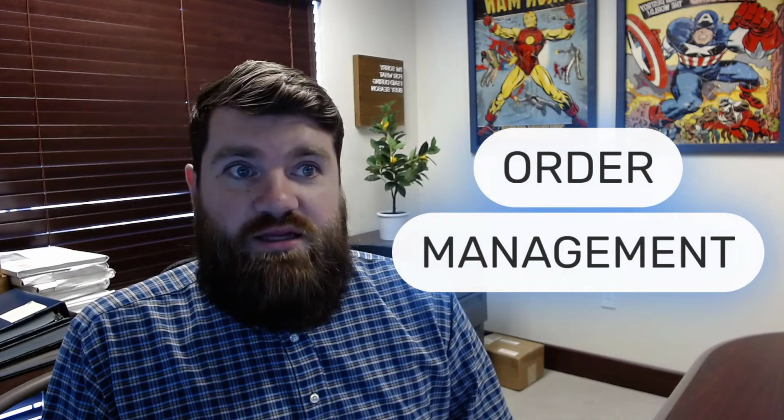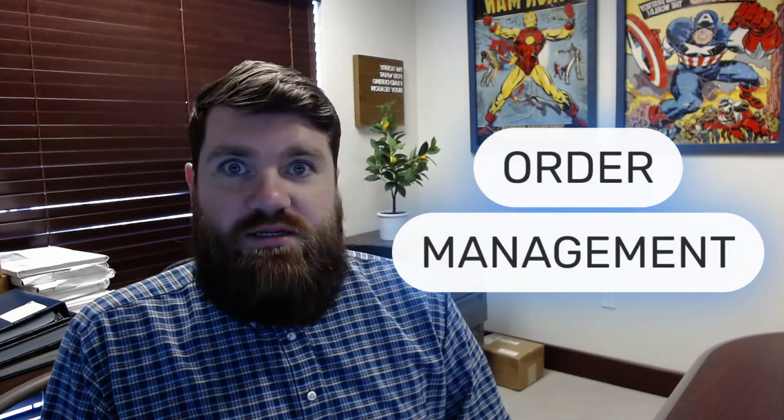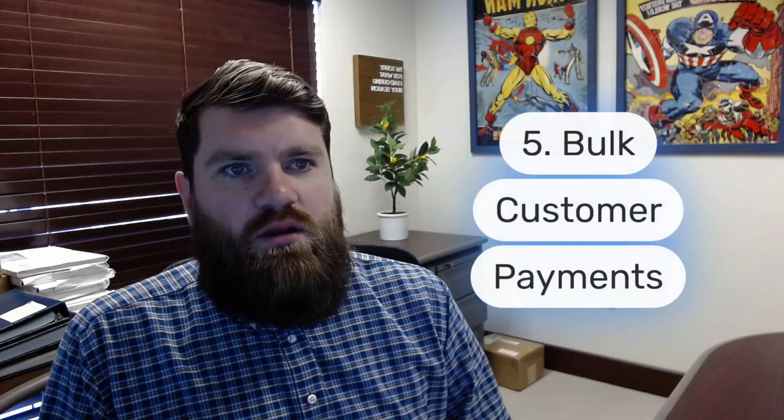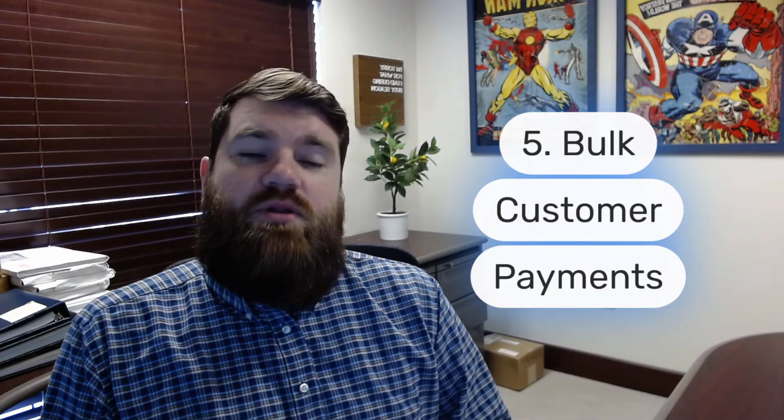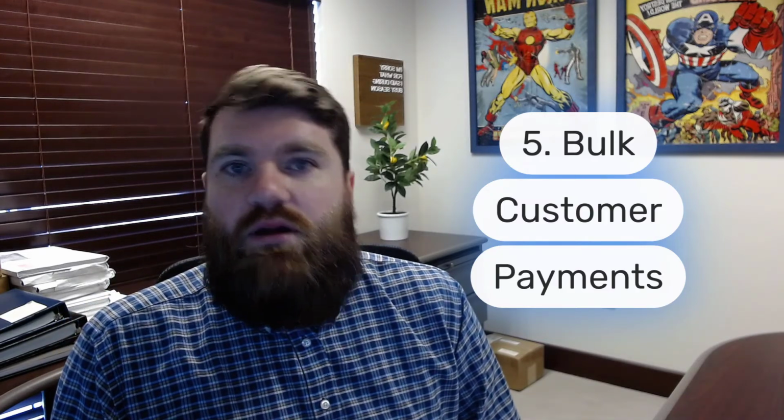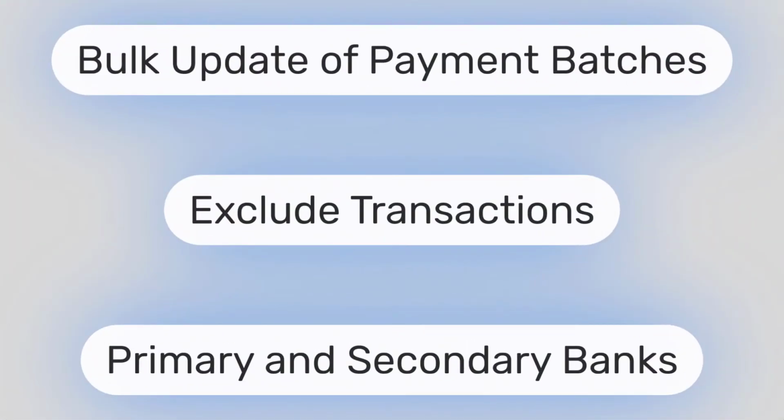On to order management, which includes a few changes that we need to talk about. Using Suite Billing Enhancement 22.1, you can generate payments for multiple customers and apply them to an appropriate invoice. The electronic bank payments are being enhanced in several ways that I'll just briefly mention here. We have the ability to bulk update payment batches. We can choose to exclude invoices and credit memos from processing. And we can process payments from vendors from both primary and secondary banks.